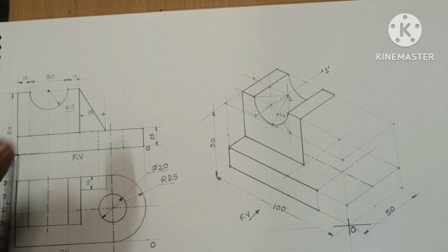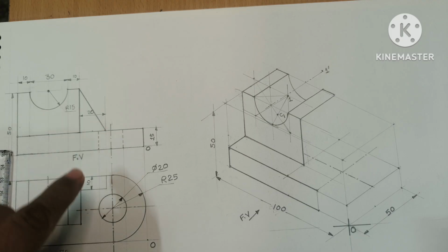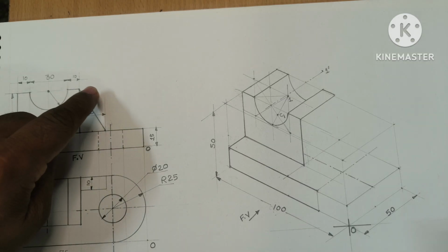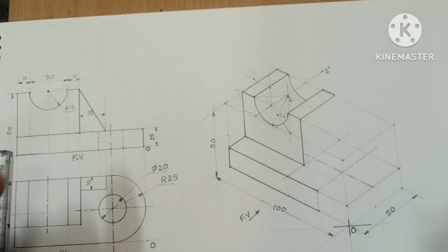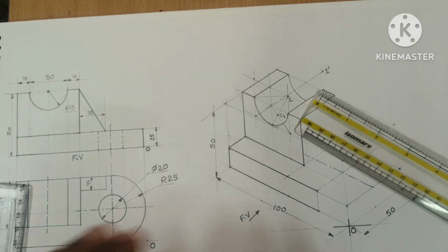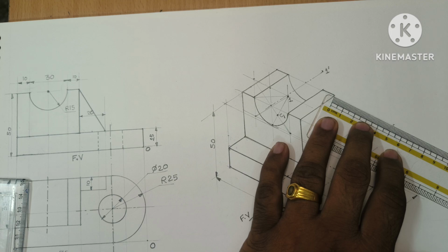Now from this point one inclined line or this 10 millimeter distance rib is in existence. Then from this point to this point the distance is 20, means from this point to here the distance is 20.